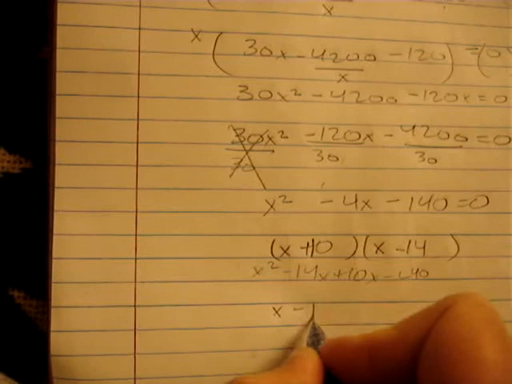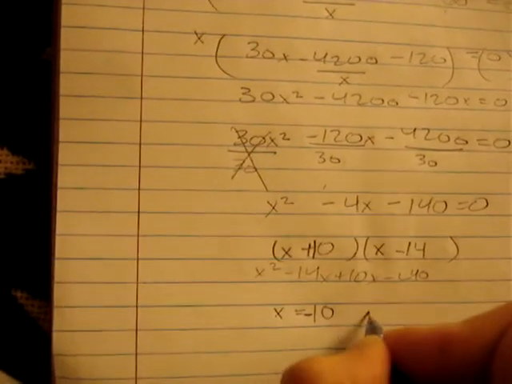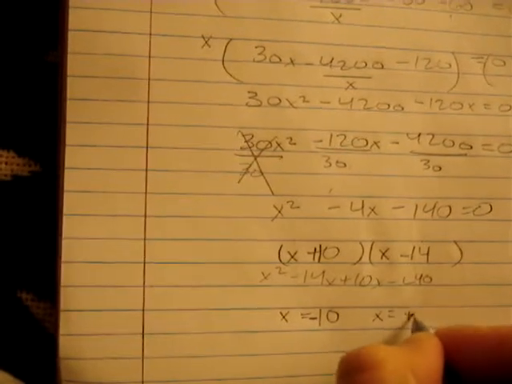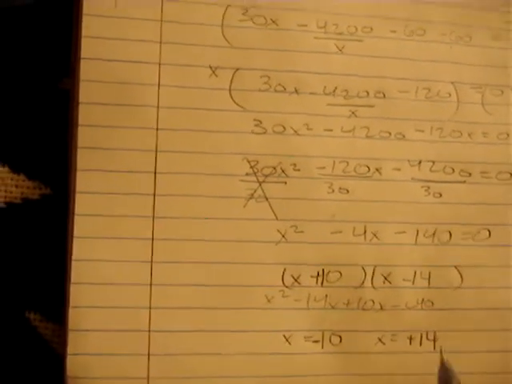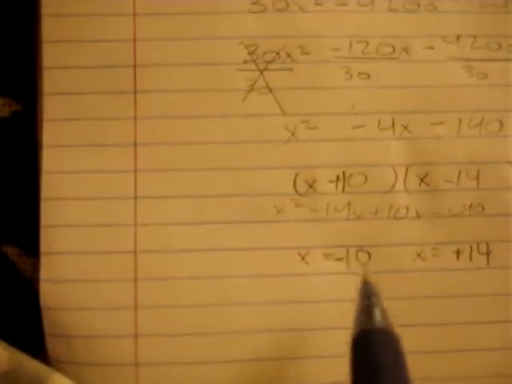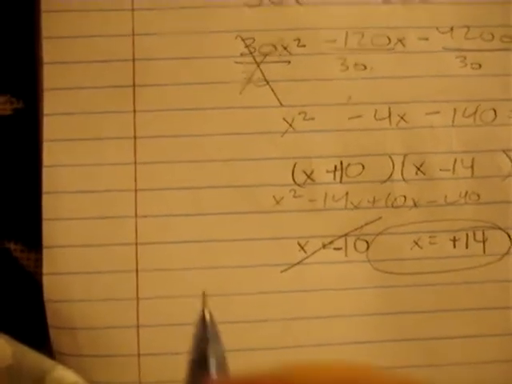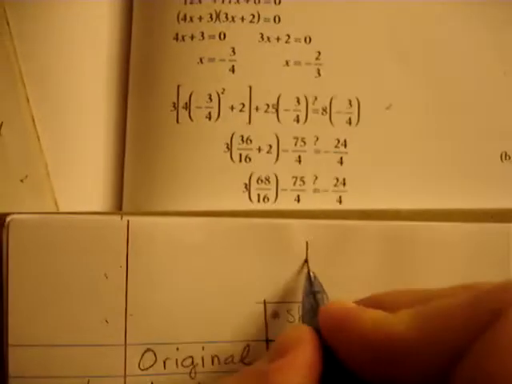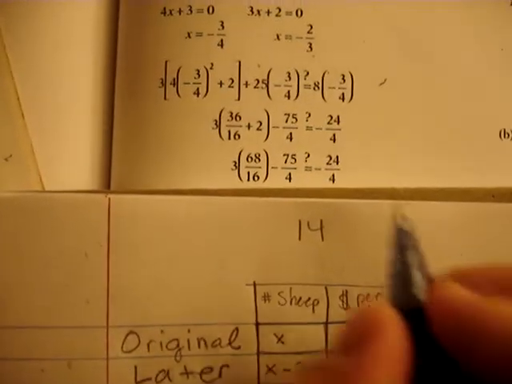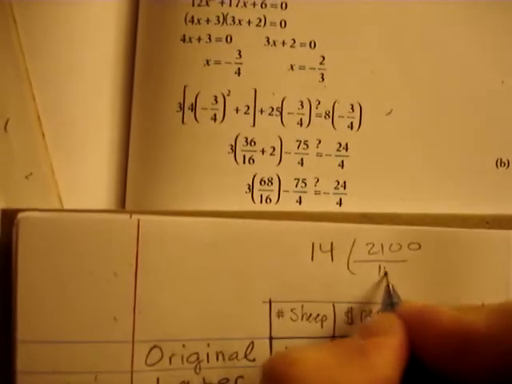x can equal a negative 10, or x can equal a positive 14. Well, this is a word problem, so x, meaning number of sheep, needs to be a positive number. So we're going to neglect the negative 10 sheep and keep positive 14. So he starts out with 14 sheep, and the price per sheep is 2,100 divided by 14.